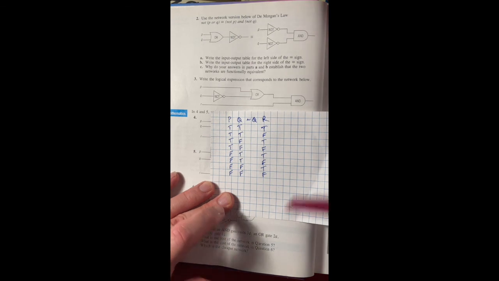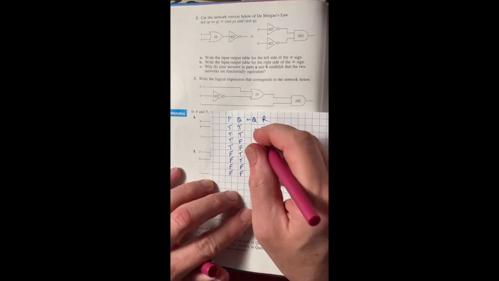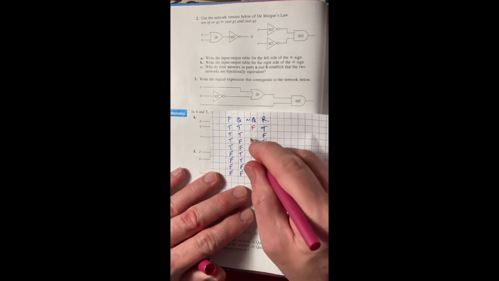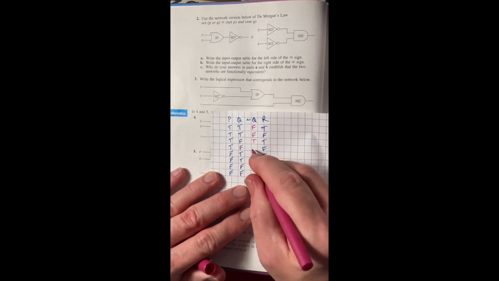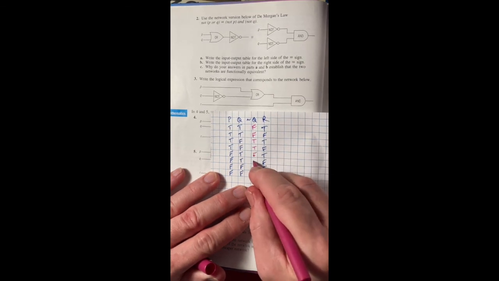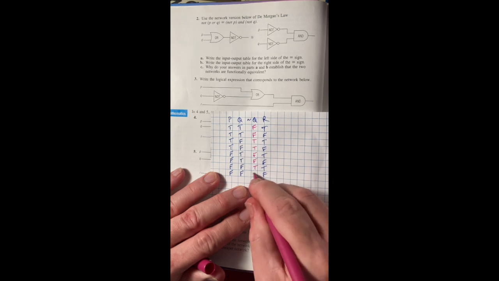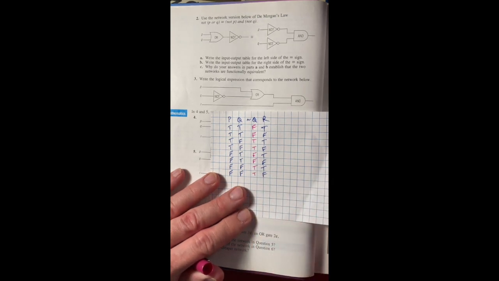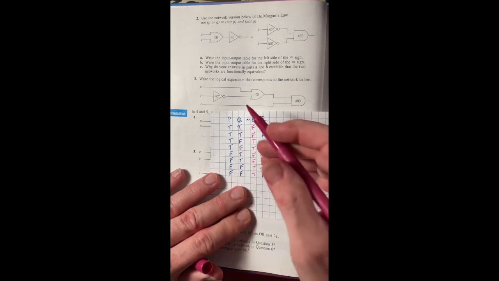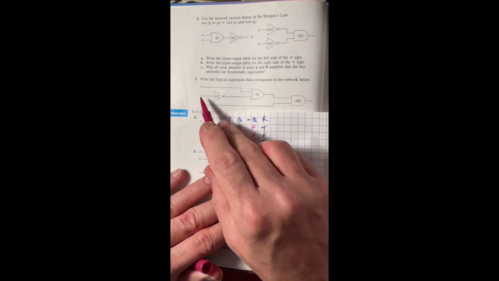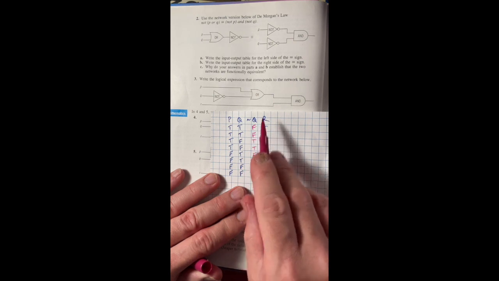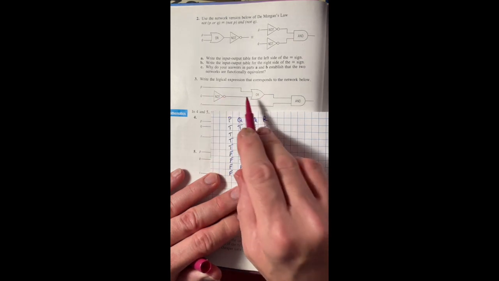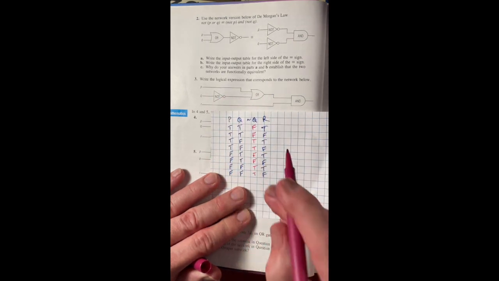Let's, because we can, do not Q in another color. This is false, false, true, true, false, false, true, true. Write the logical expression that corresponds to the network below. So first thing we want to do is figure out not Q, which we just did, and then put them together with P and not Q in an OR statement.